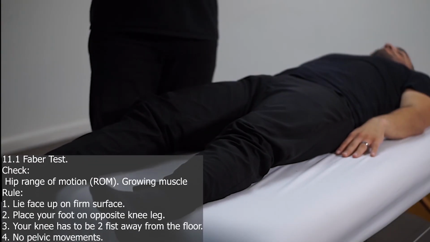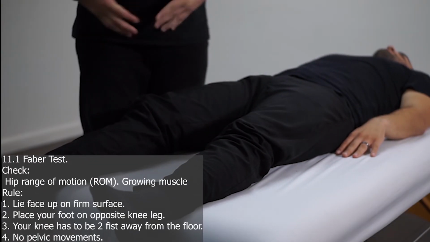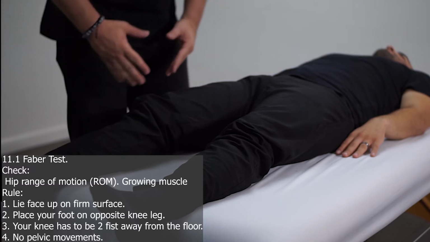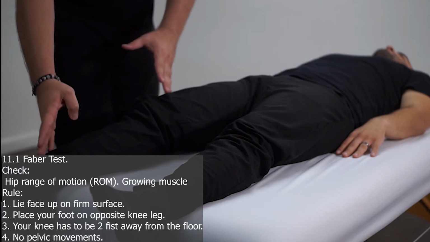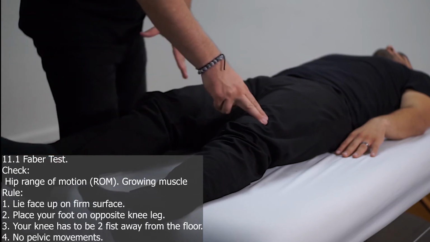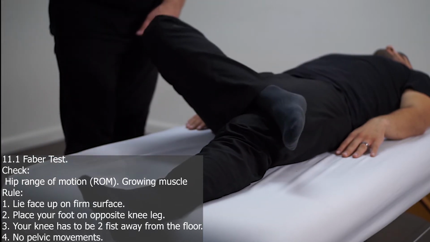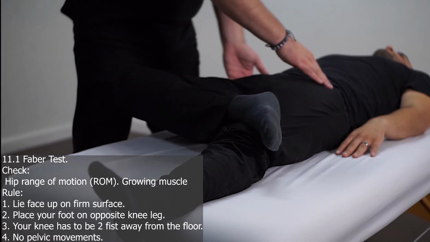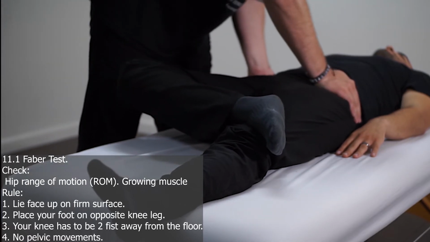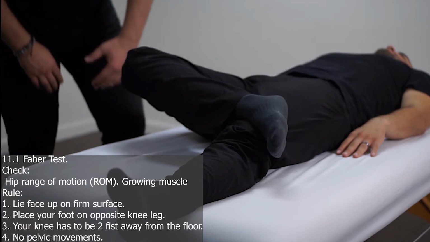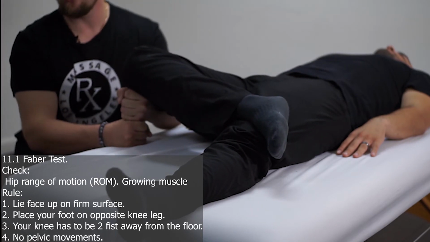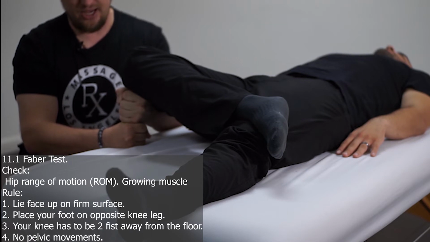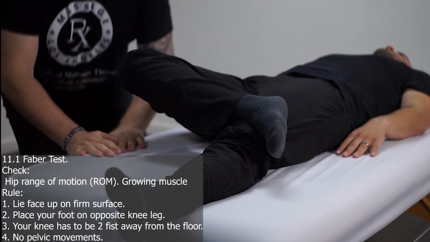Okay. So the next test, it's a Faber test. What we test is hip range of motion and groin muscle. We're gonna ask Michael to place this leg on the opposite knee, above the knee, and drop this down. What we're looking for is parallel and without shifting any hip. As you can see, a little bit shifted. Or if you want to measure, it has to be two fists. And as you can see, he's pretty good on this side.